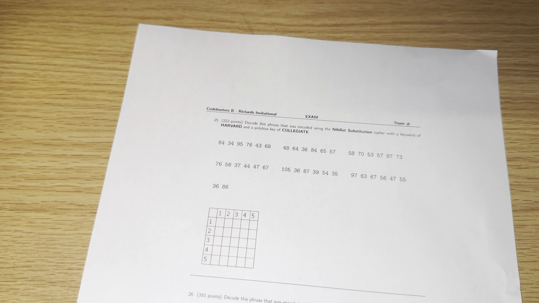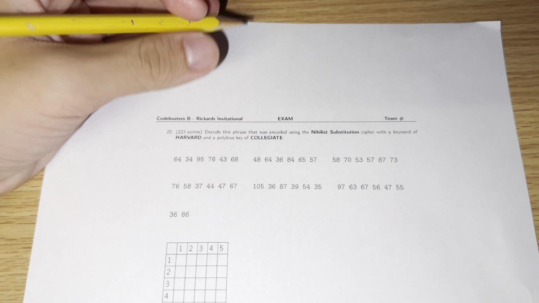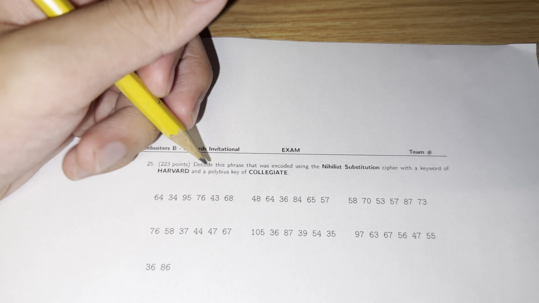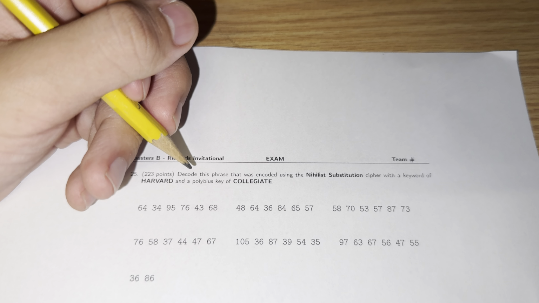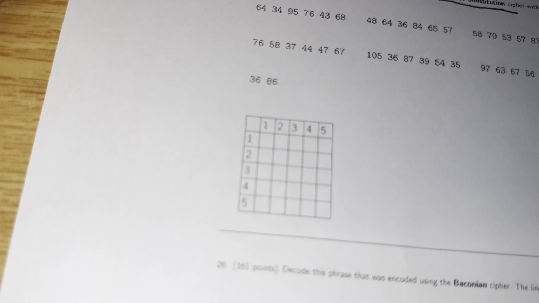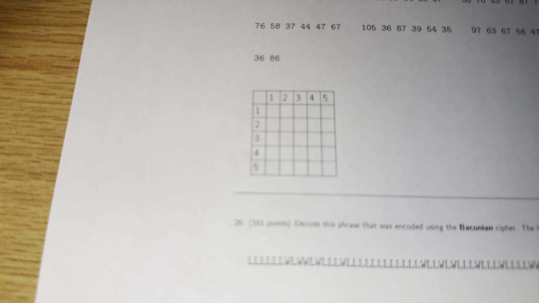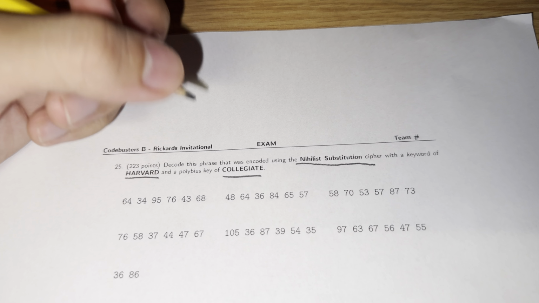Okay, so now that we've covered the Porta cipher, we're gonna move on to the Nihilist substitution cipher. Like before, we're gonna look at the text here. It says decode this phrase that was encoded using the Nihilist substitution cipher. So that's how you know it's this cipher, right? Then it goes on to say with the keyword of Harvard, and the Polybius key of collegiate. You're gonna have to understand that the Polybius key and keyword are two separate things.